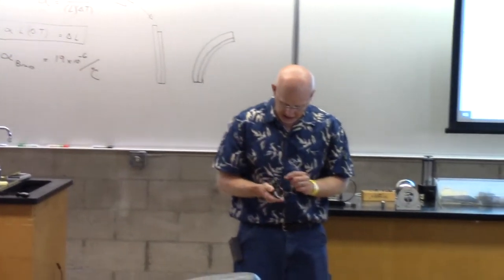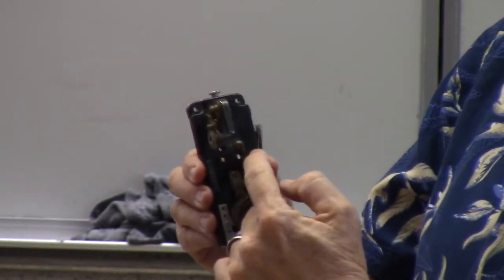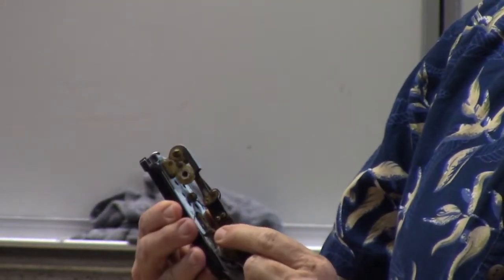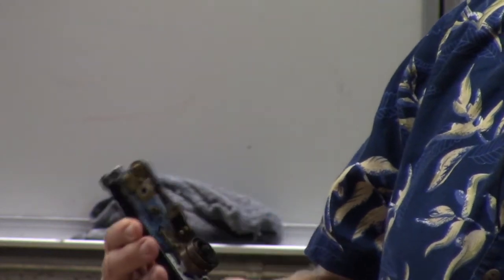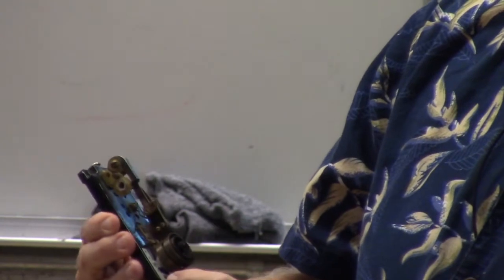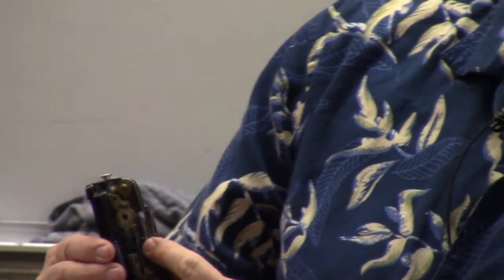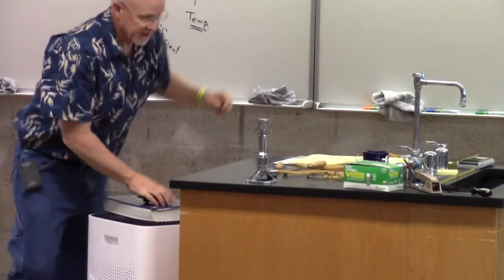This one's even a little older school, but I like it because you can see it better. This one, here's the bimetal strip and here's the contact point. And so right now it's contacting it, but if I warm it up, you'll see it move backwards. And so I'll use the flame here to say, all right, let's warm this up a little bit.